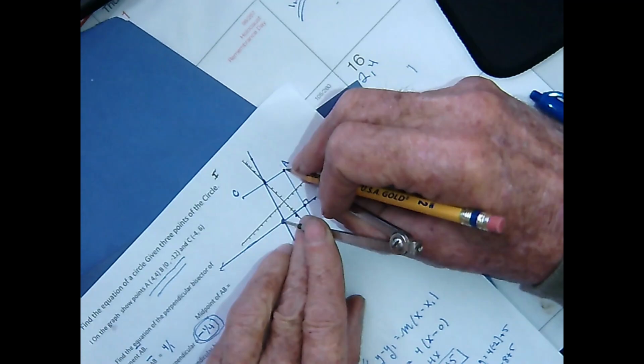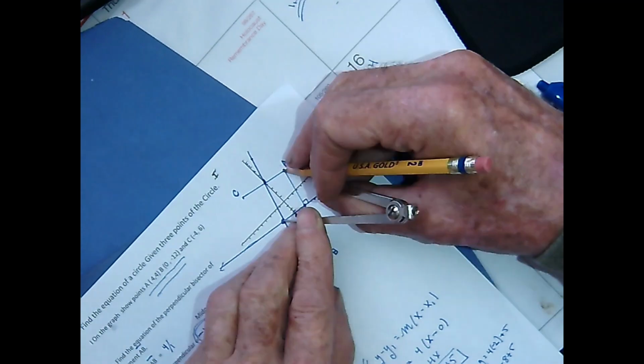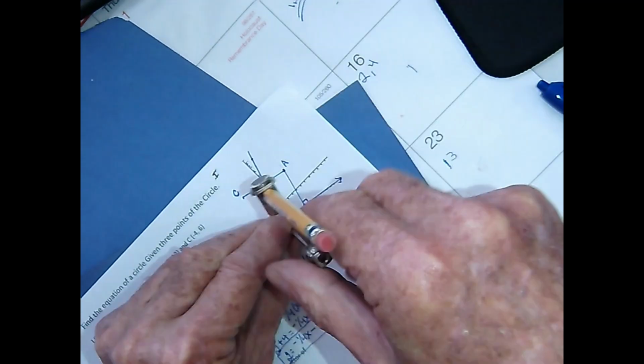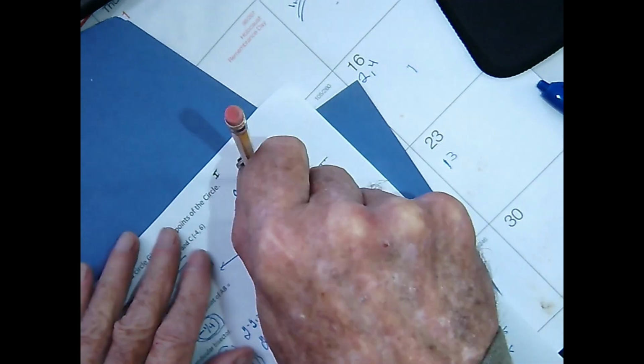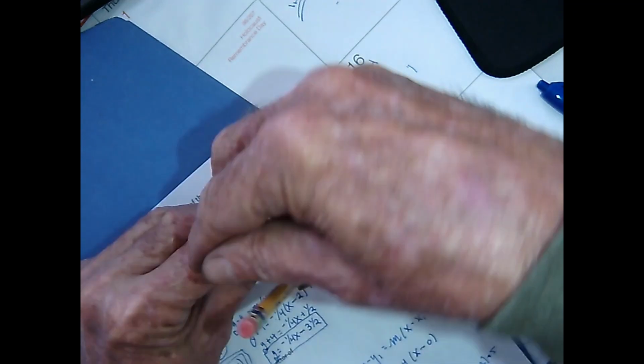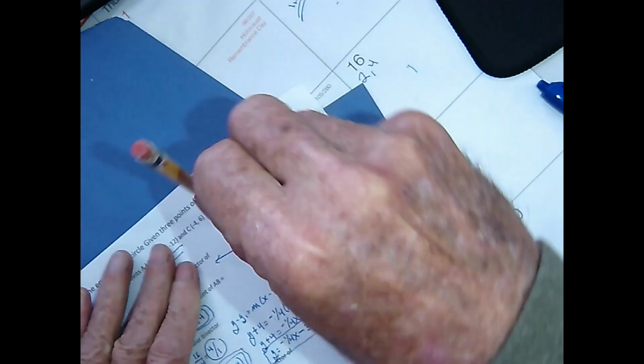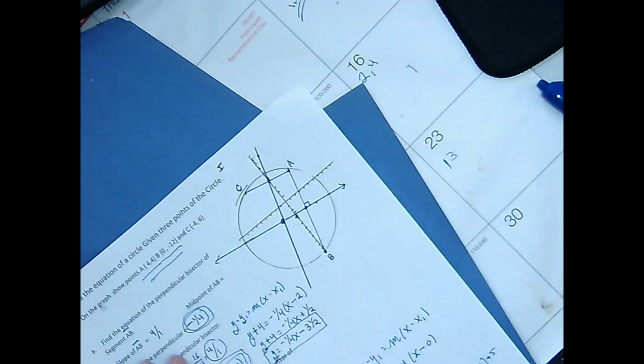I'll measure the distance to point A and hope that that's going to be the same distance to point C. Oh, I'll get that right now. Same one to point C as it is to point A, as it is to point B. Doing the best I could. Yeah, there's a circle that passes through those 3 points, huh?